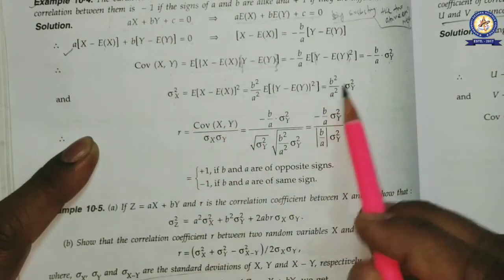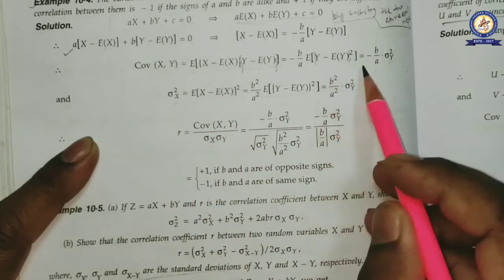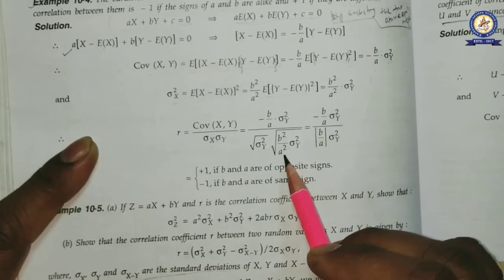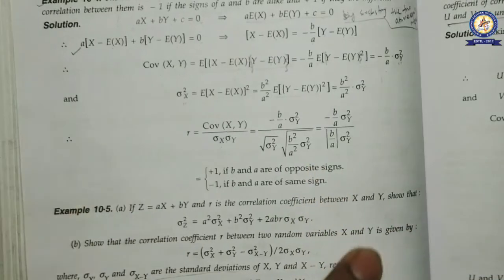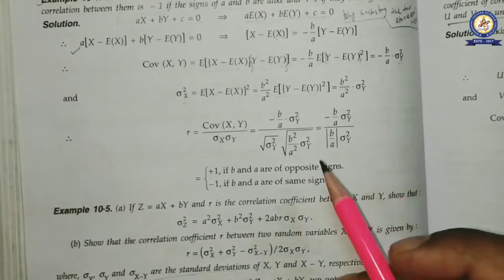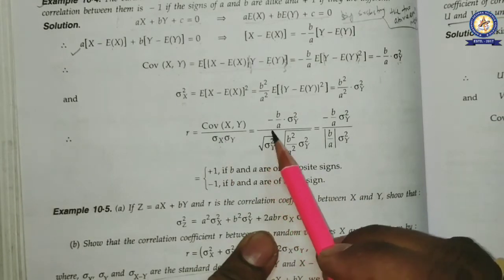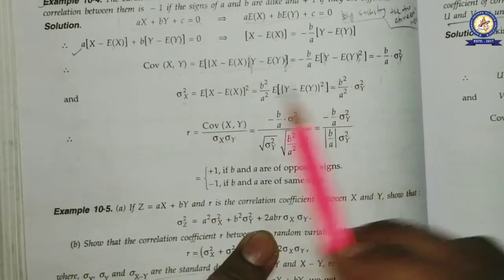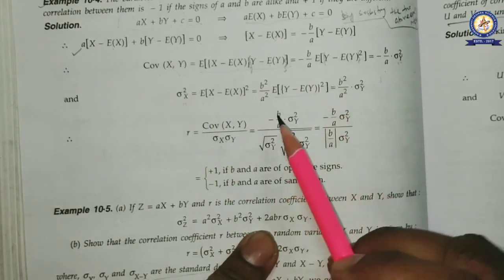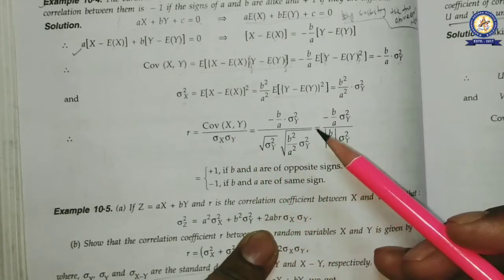So sigma x will be how much? Sigma x will be the root of this one. Root of this one means root of b square by a square, times root of sigma y square. And sigma y can be written simply as root of sigma y square, right? See here, sigma x square equals this much. So sigma x will be root of this one, and for sigma y we can simply write root of sigma y square, right?